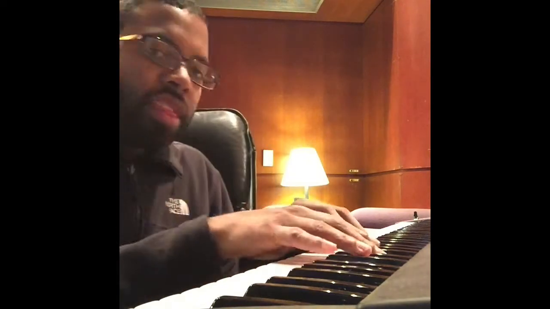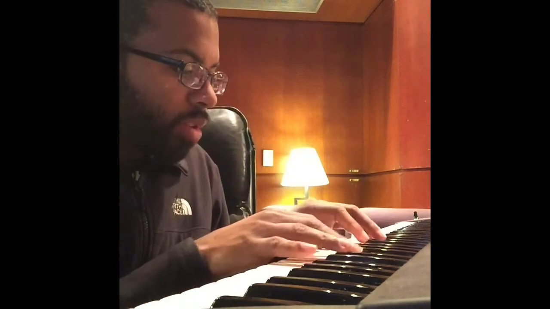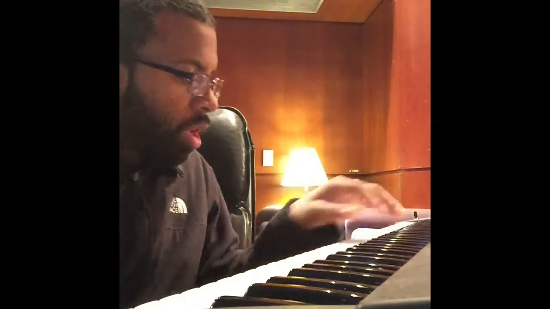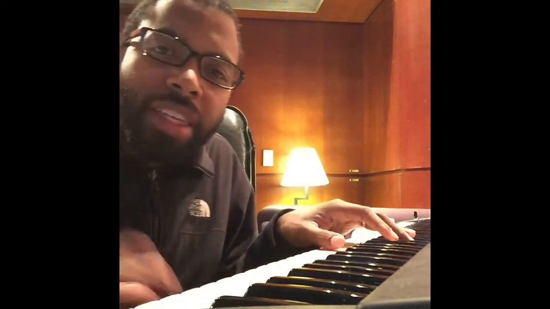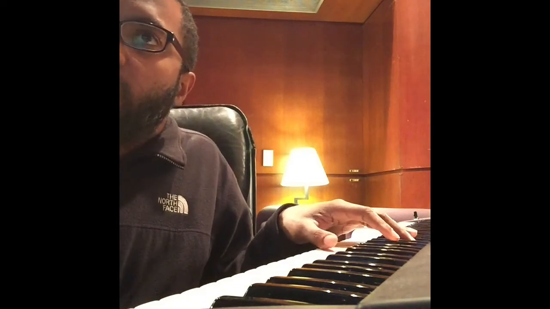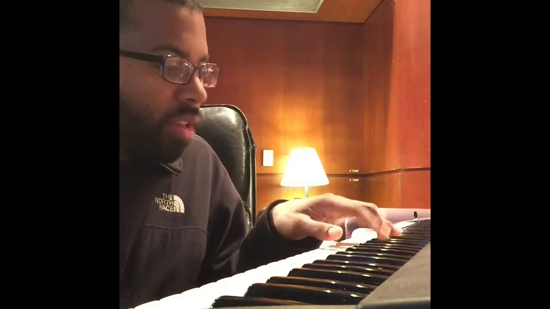So I want to use this saw synth. I had to cut it down a little bit, and I want that to come in on some of the chorus parts. So I'm just gonna roll it from there. So here we go. This is a saw synth.